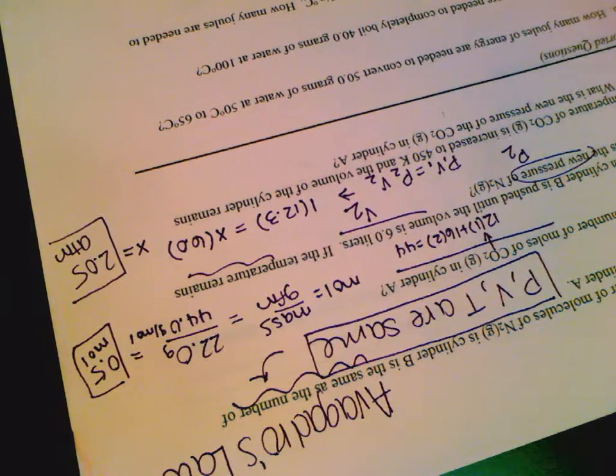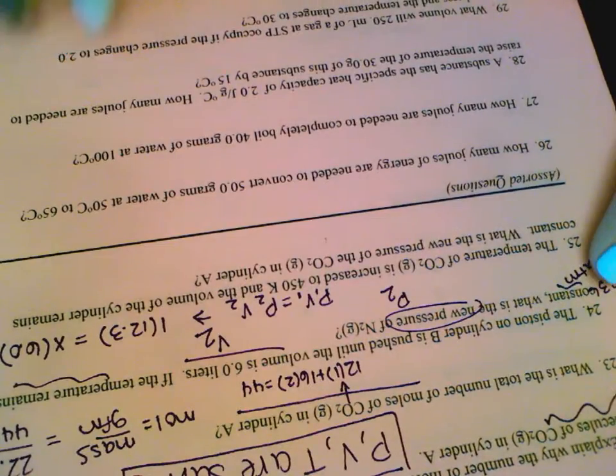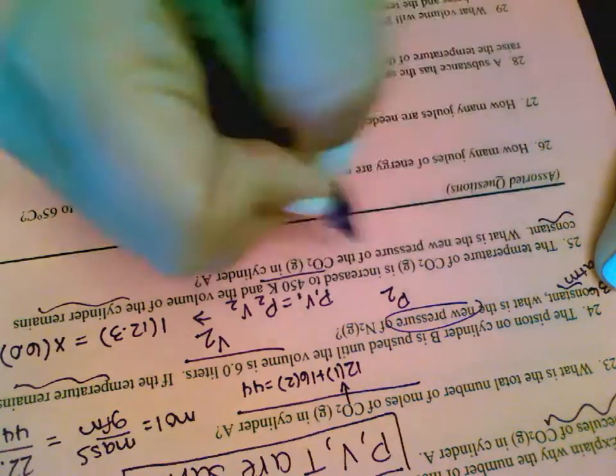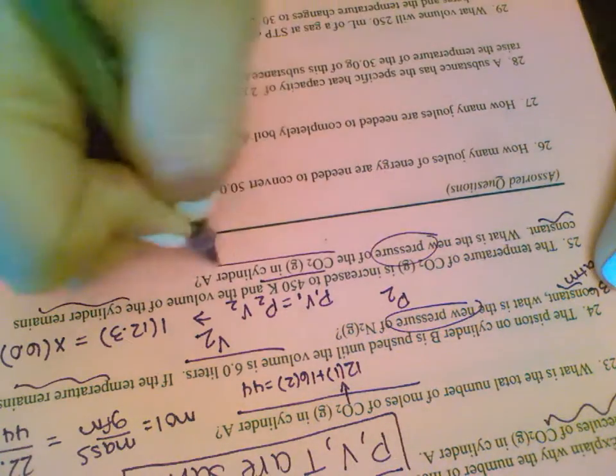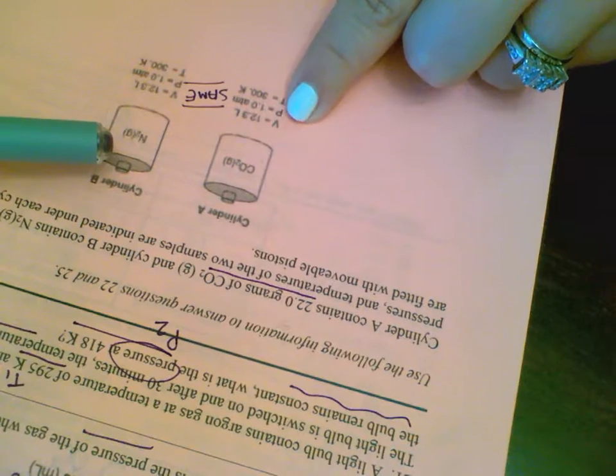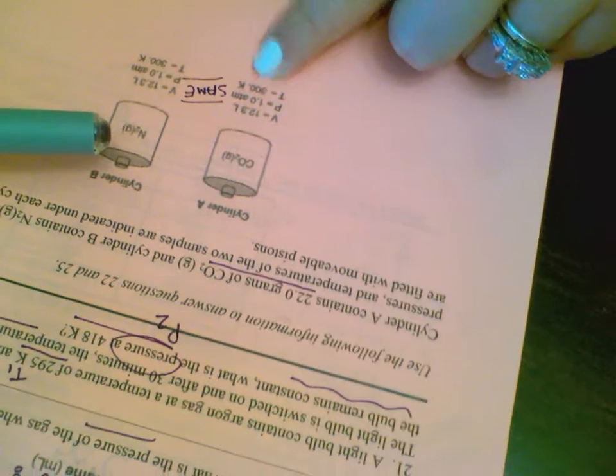25. The temperature of CO2 is increased to 450 K, and the volume of the cylinder remains constant. What is the new pressure of CO2 in cylinder A? So again, I'm going to go back. I'm going to look at my cylinders. In cylinder A, I knew I had a volume of 12.3. I knew I had a pressure of 1.0, and I knew I had a temperature of 300.